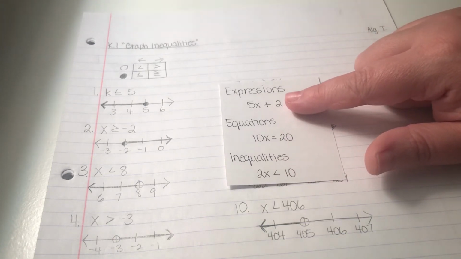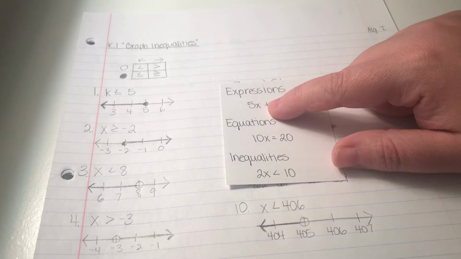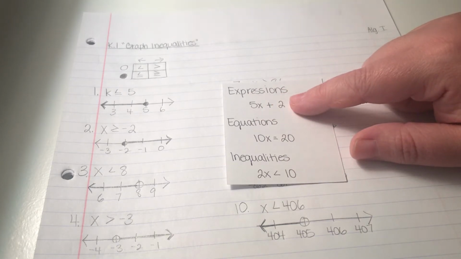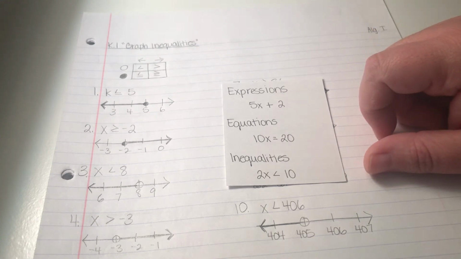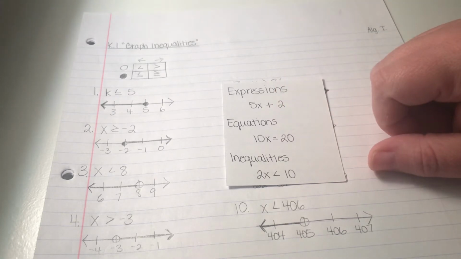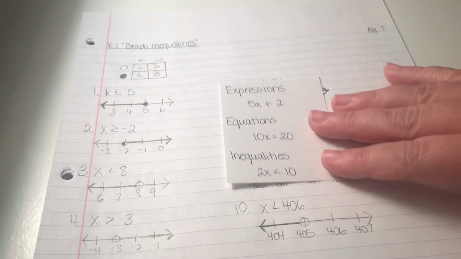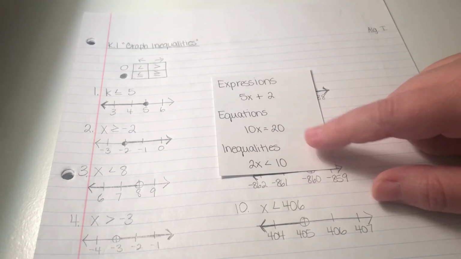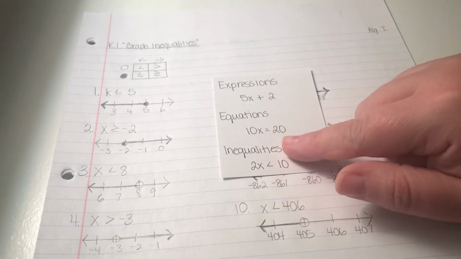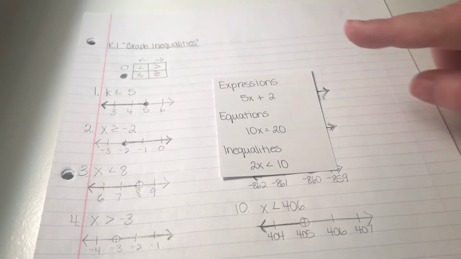When we had expressions, you could be asked to simplify them. Maybe if we had another x term or another number out to the side, we could combine like terms and simplify. We could evaluate expressions. If it gave us x equals 2, we could plug a 2 in for our x and then simplify, or evaluate, that expression. Equations, remember, have that equal sign, so these are the ones that you are solving. In this one, for example, you would divide both sides by 10, and then you would get x equals 2. So expressions and equations.